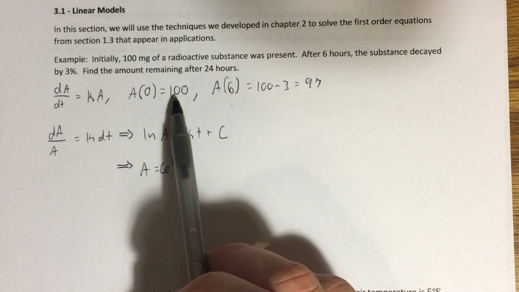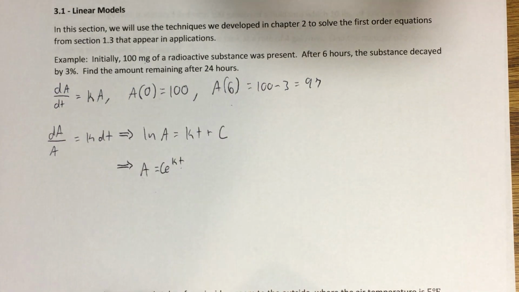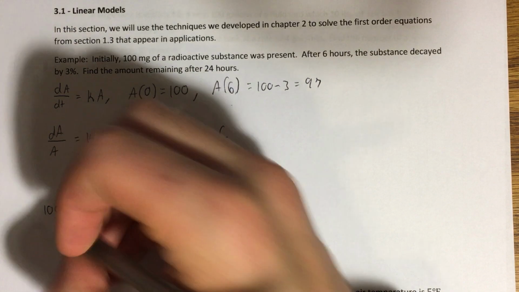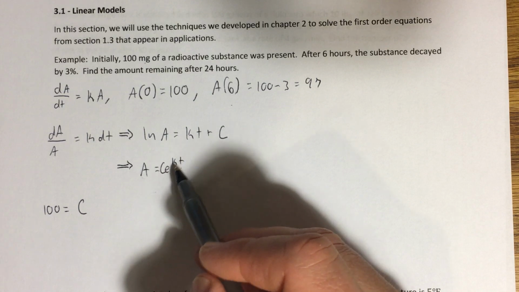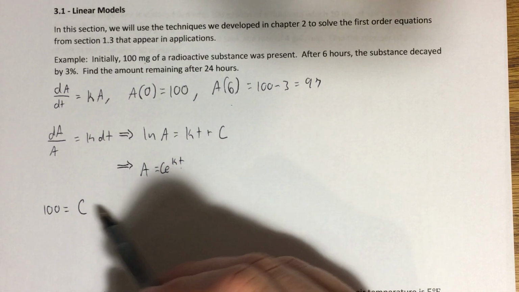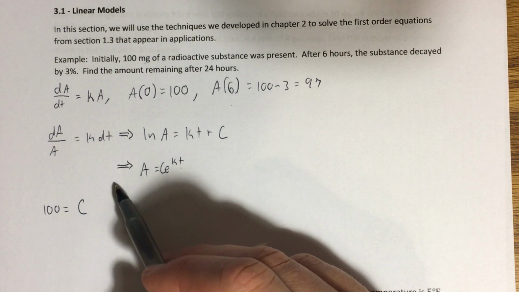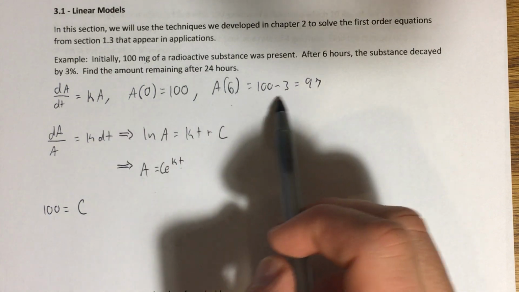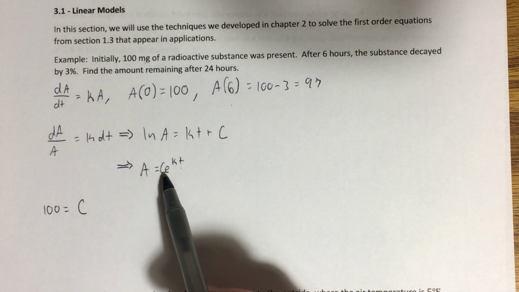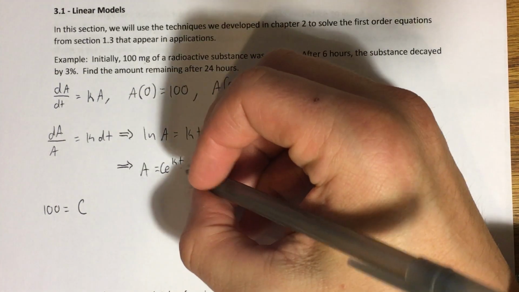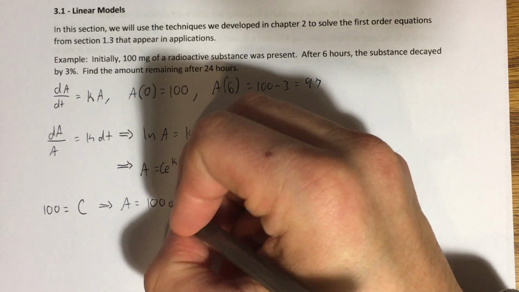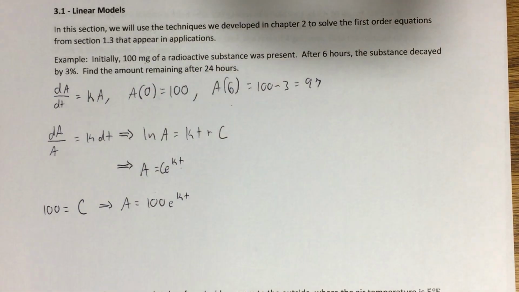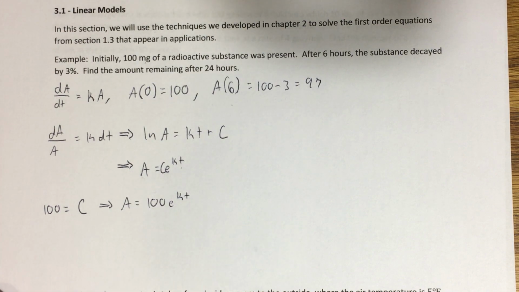So starting with this guy, if I plug 100 in for A, 0 in for T, that's going to give me this. 100 equals C. Now e to the k times 0 is just 1. And so I get 100 equals C. And look at that, right off the bat, without even having to use this other condition right here, I've actually managed to solve for C. So this implies that A is equal to 100 e to the kt. All right. Now, it looks like we're actually not going to need a system of equations.